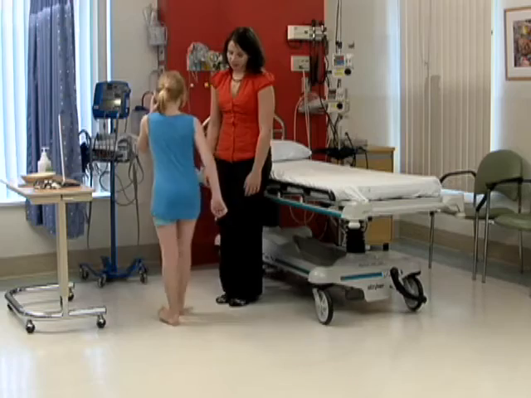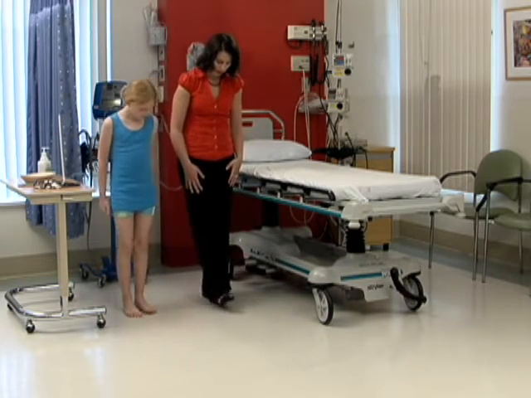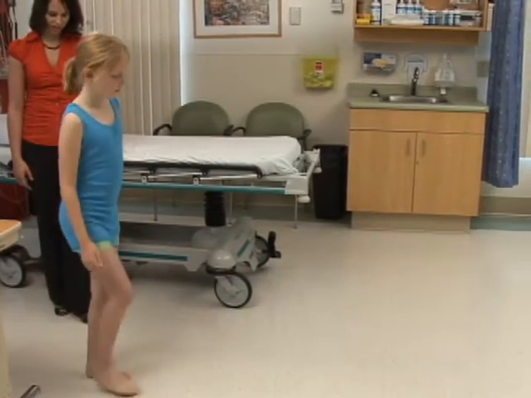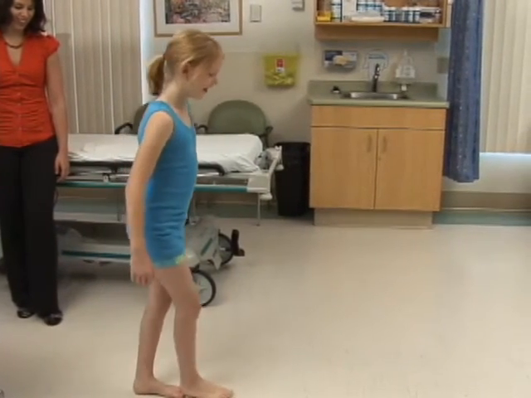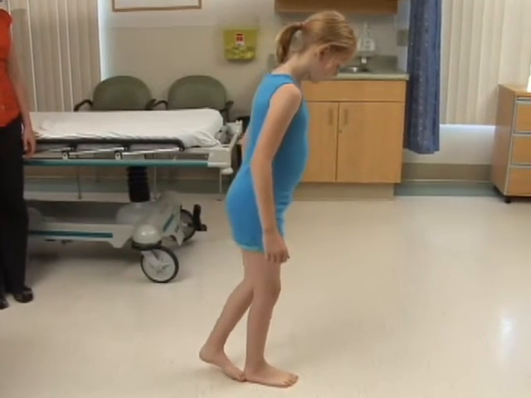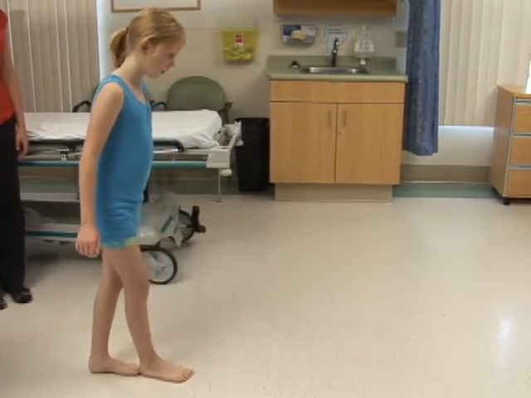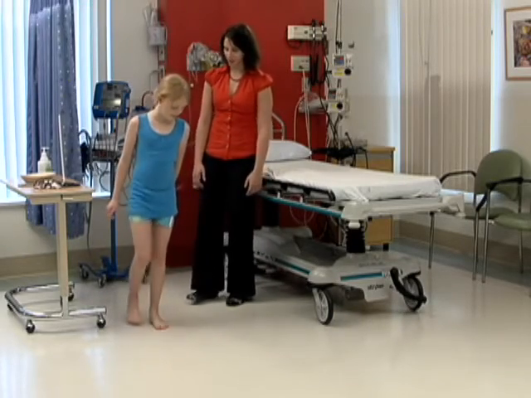Perfect. Now this is a tightrope test. What I want you to do is walk like you're on a tightrope. So heel to toe. Heel to toe. Then have the patient walk heel to toe, assessing their tandem gait forwards and backwards. Try and do it backwards if you can. Yeah, all the way. Perfect, that's very good. You have good balance.